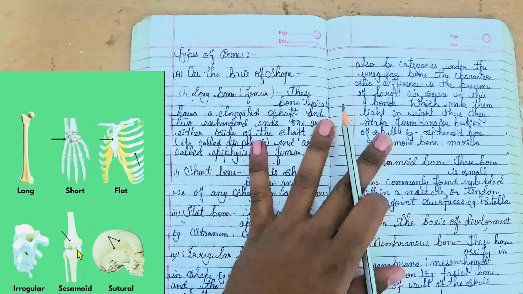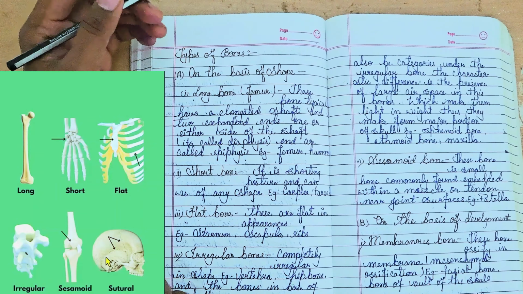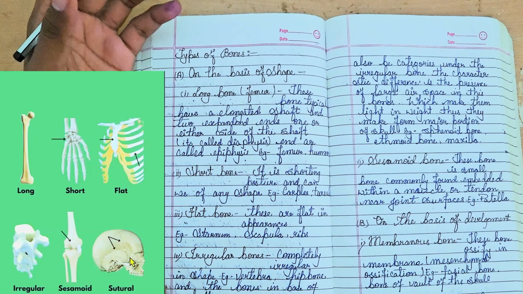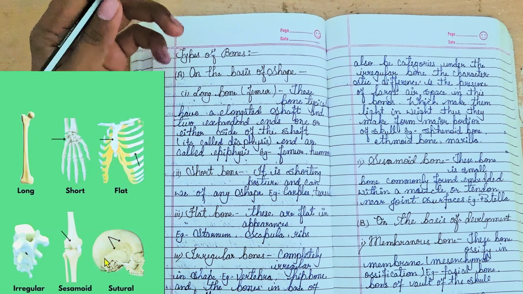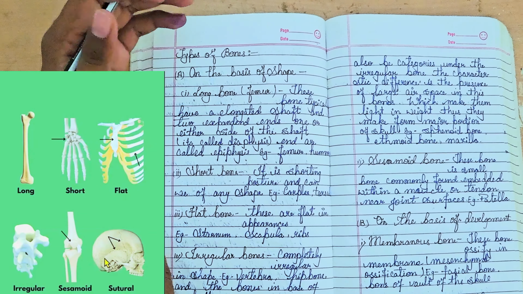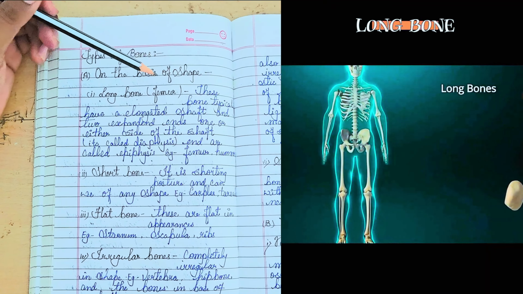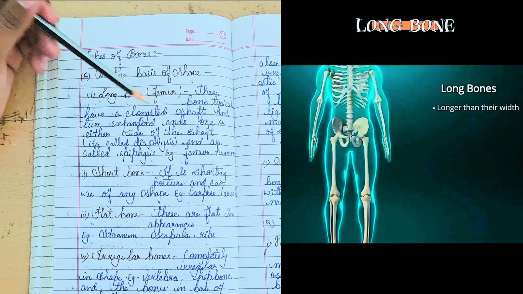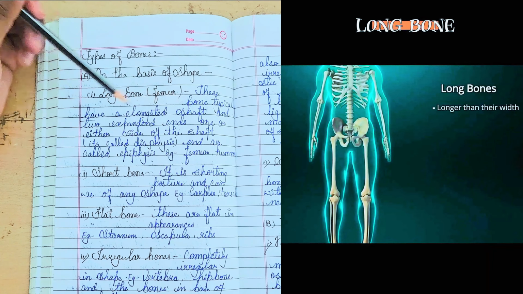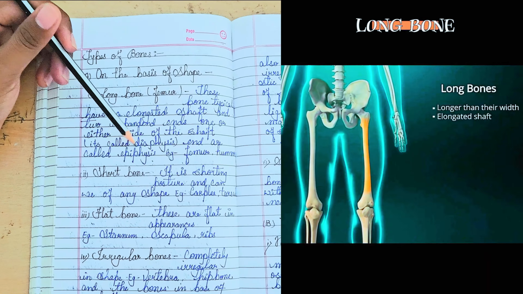So now the types of bone. Bones are divided into types on the basis of shape, size and so on. On the basis of shape, there are 6 types. First is long bone. What is the long bone? These bones typically have an elongated shaft and 2 expanded ends, one on either side of the shaft. The shaft is called diaphysis and the ends are called epiphysis.